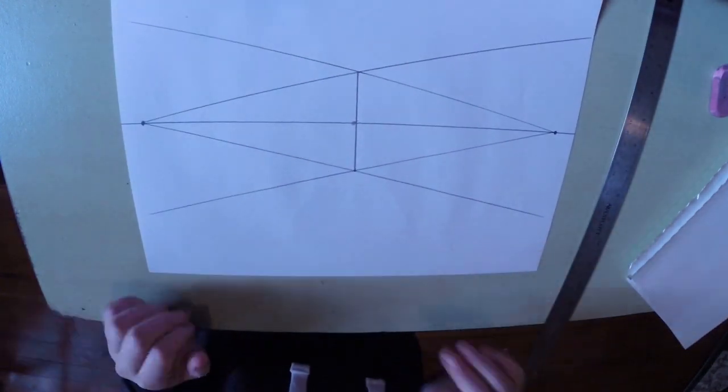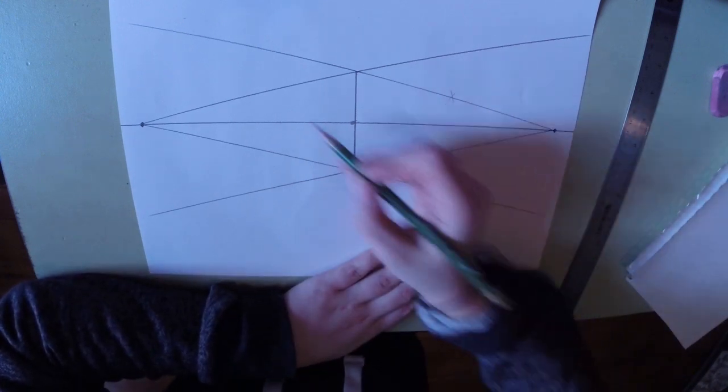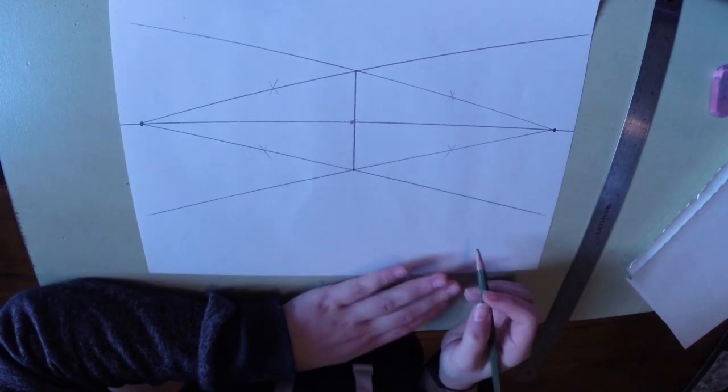Now I know it's kind of hard to see it right now, but the lines you're going to erase are this one, this one, this one, and this one.